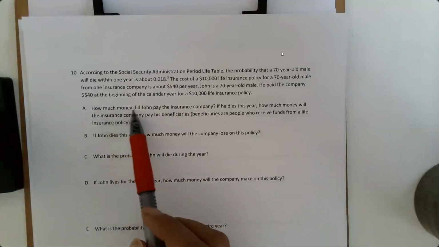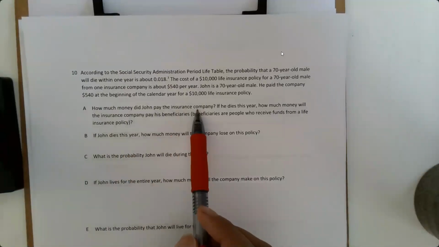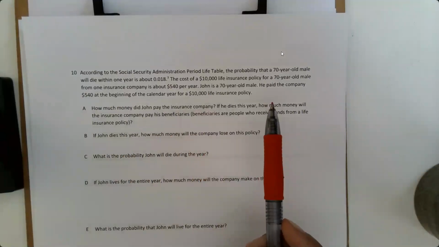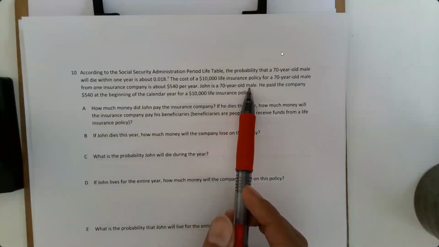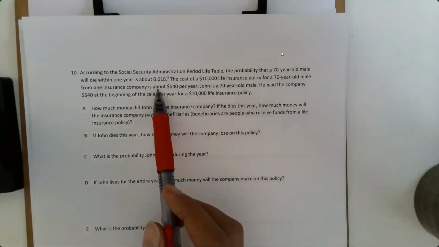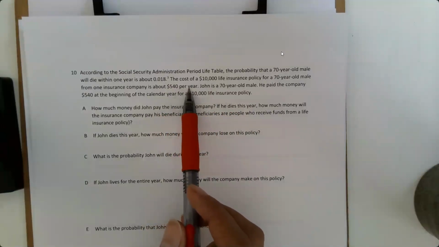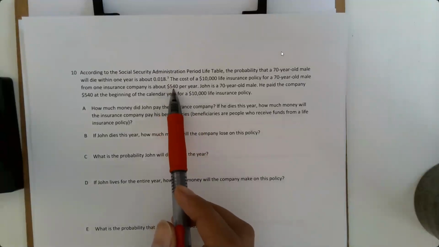How much money did John pay the insurance company? We have this information here. John is a 70-year-old male and the cost is about $540 per year. So John paid $540.